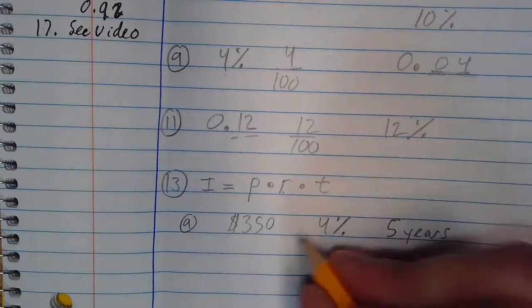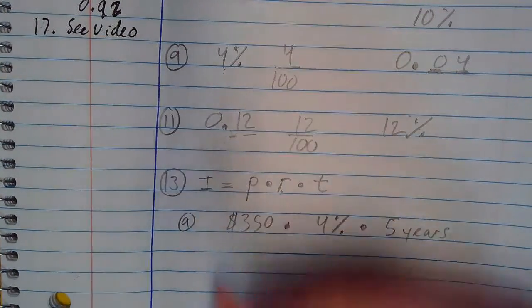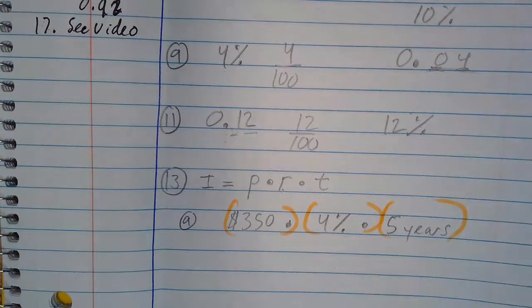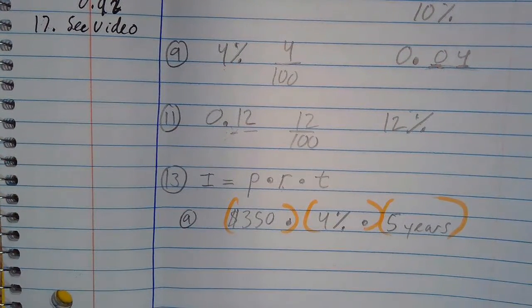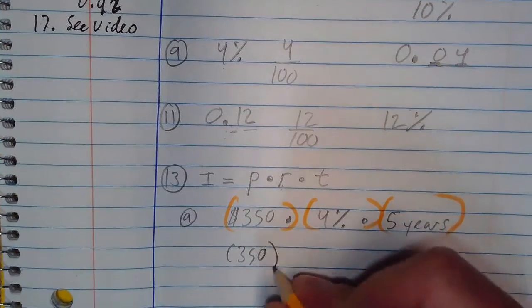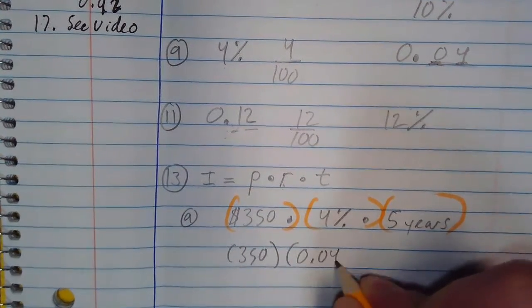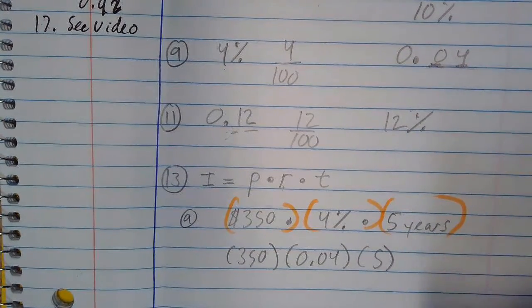So what you got to do is multiply this times this. You know what? Let me use colors to separate it. You're multiplying this times this times this. But here's the deal. You can't multiply percents with whole numbers or regular numbers. So this stays the same, 350, but 4%, you got to change it to a decimal number. And it's just going to be 0.04. Then you multiply times 5.